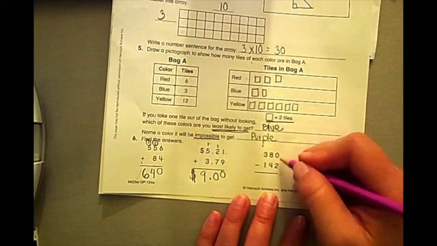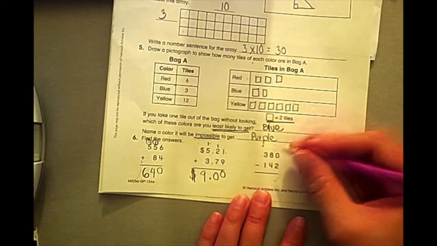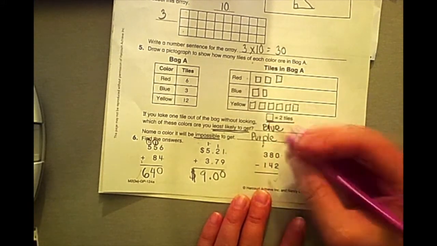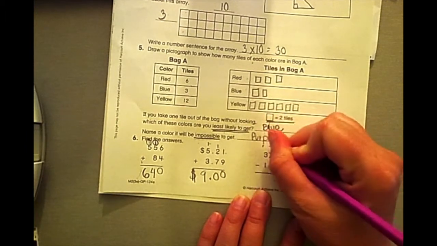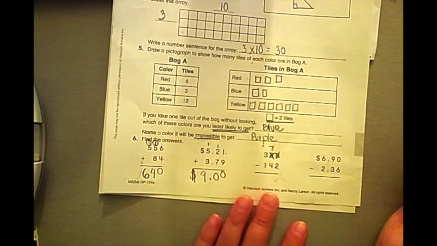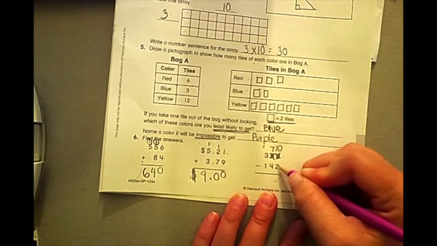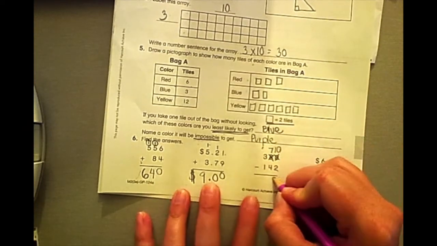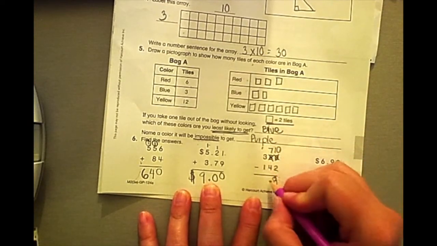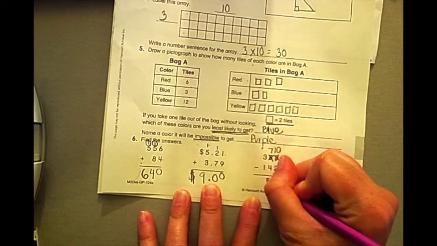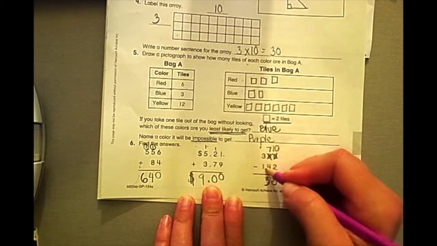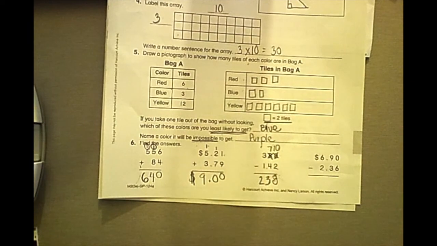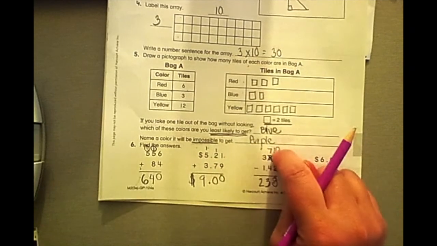All right, here we cannot take 2 away from 0, so we need to borrow. 8 becomes 7. We add 10 plus 0 is 10. Now we can take away. 10 minus 2 is 8. 7 minus 4 is 3. Whoop, I need to sharpen my pencil. And 3 minus 1 is 2. Again, make sure you're showing your work up there.